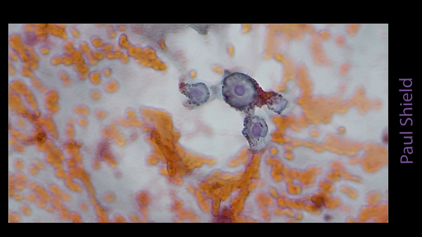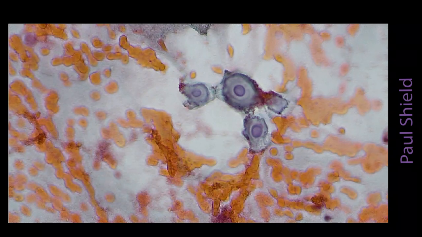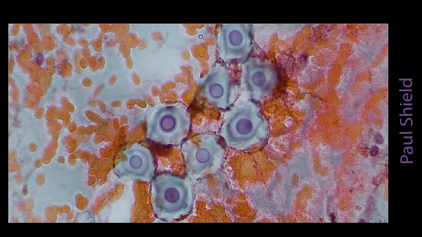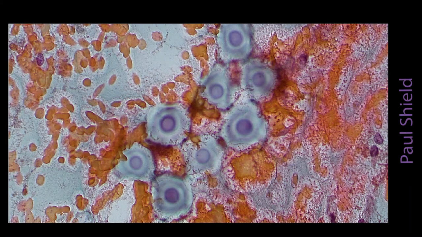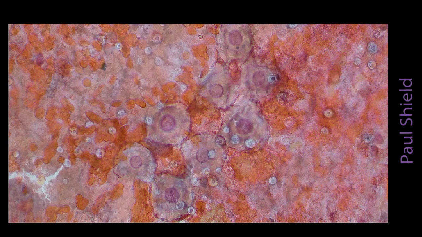A lot easier when that capsule stains like that, so sometimes it's quite variable. It'll stain orange with a pap stain. In this case it's this sort of bluey colour, and they're, as you can see, quite large. They have that central round area and then a mucinous capsule around the outside.